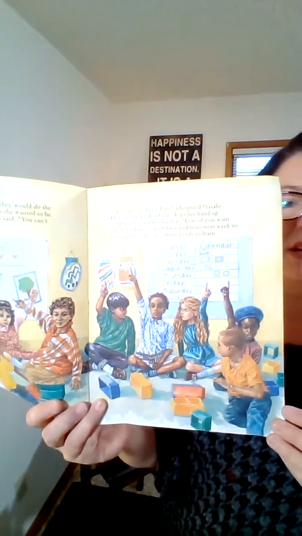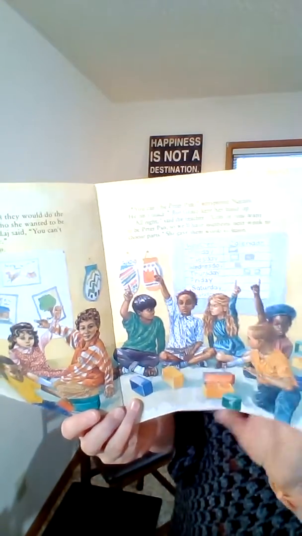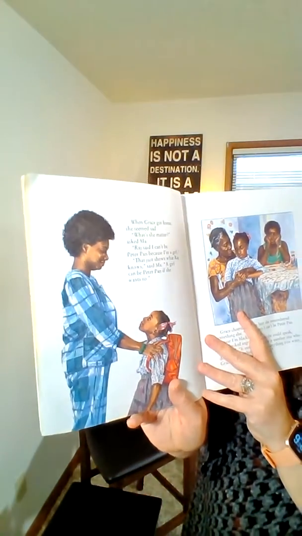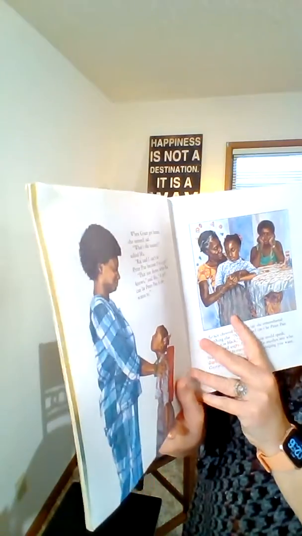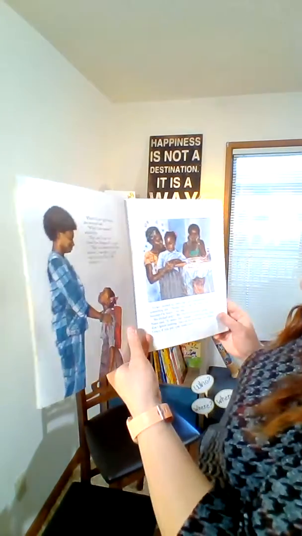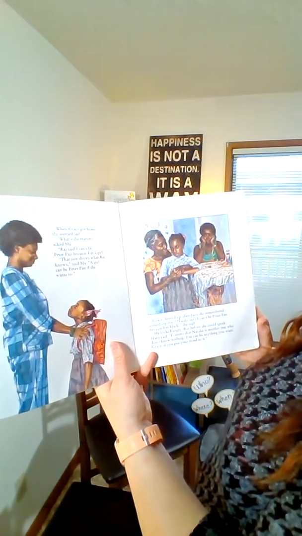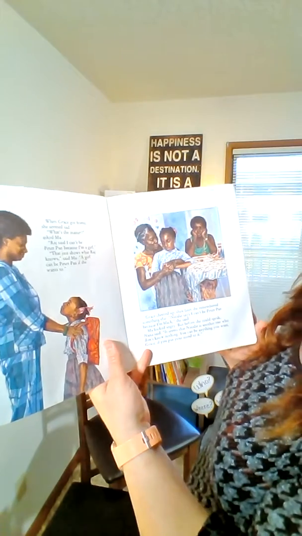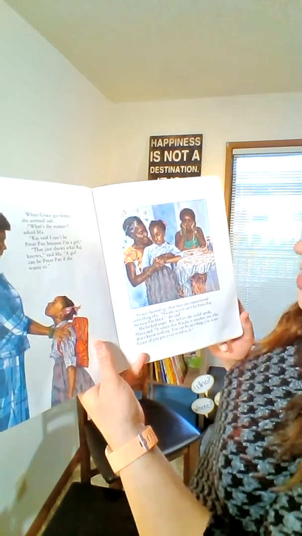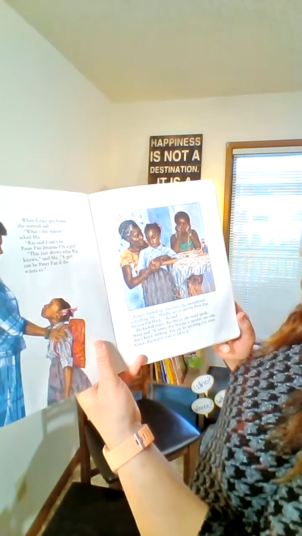She gave them words to learn. When Grace got home, she seemed sad. "What's the matter?" asked Ma. "Raj said I can't be Peter Pan because I'm a girl." "That just shows what Raj knows," said Ma. "A girl can be Peter Pan if she wants to." Grace cheered up.